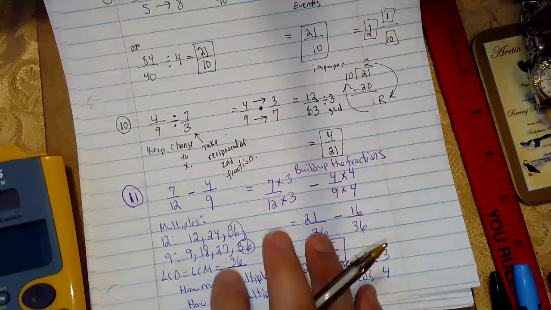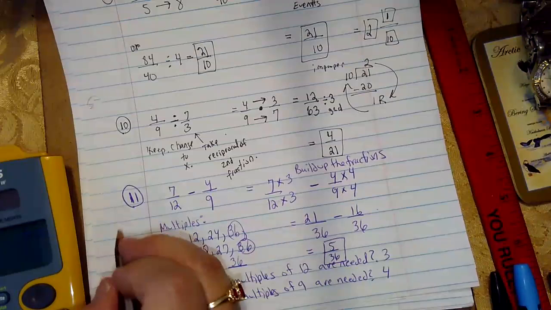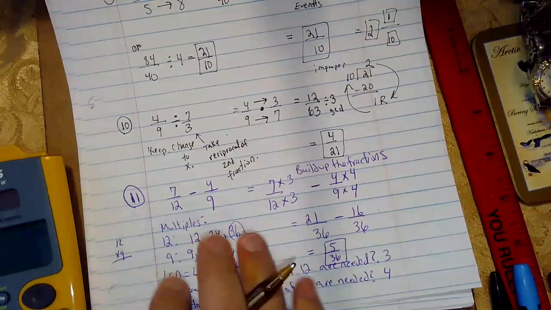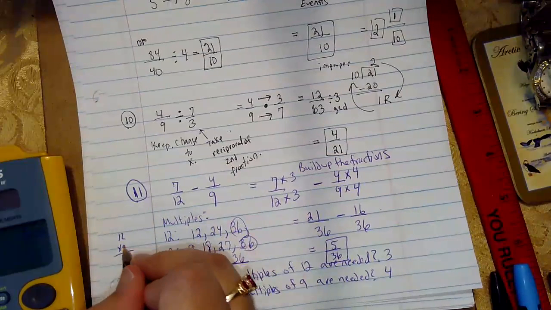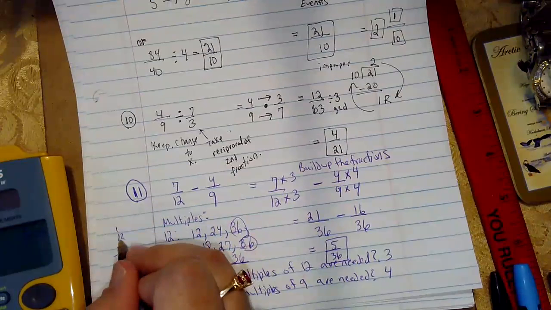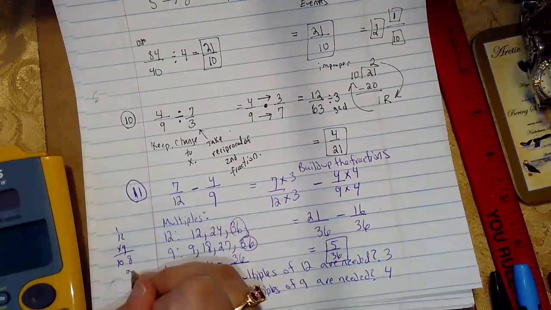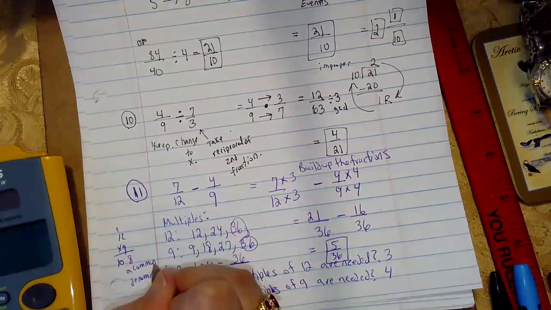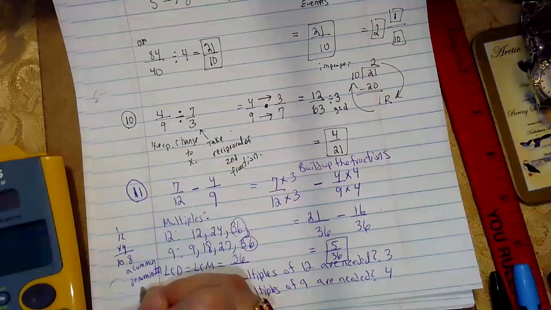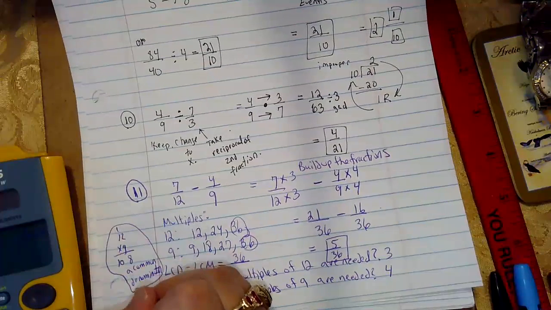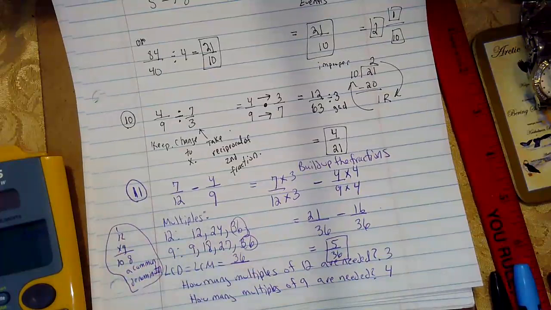When you do 12 times 9, 9 times 2 is 18, carry a 1. 9 times 1 is 9, plus 1 is 10. This is a common denominator, but it's not the least. The least is 36.